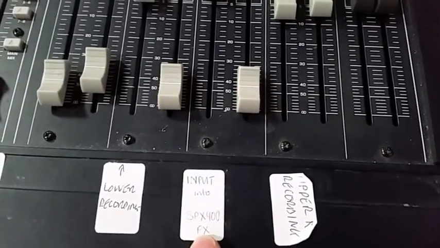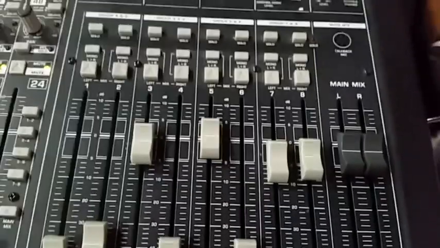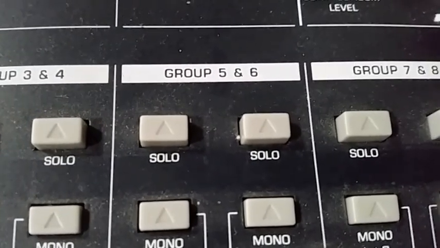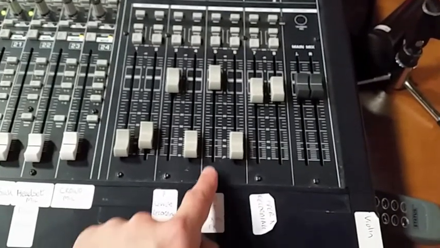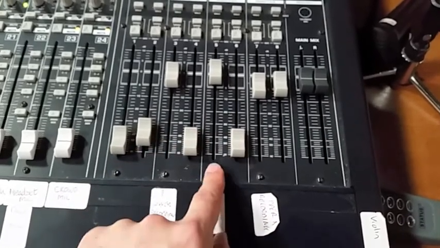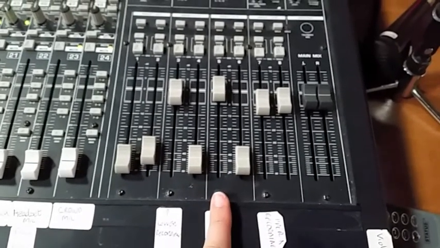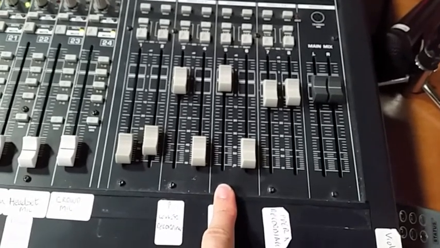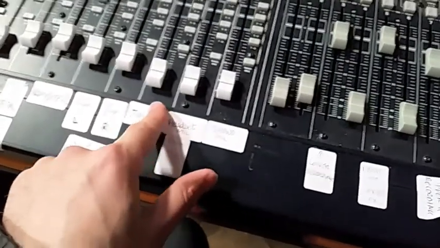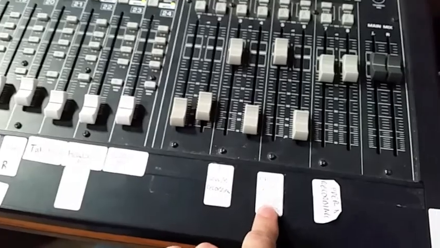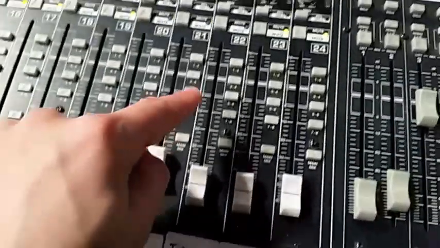Because over here on the subgroups, remember, effects unit, we're actually on 5 and 6, group 5 and 6, and we're only on 1, so we're really on group 5 there. So we're on number 5, so that means anything that we send to number 5 is going to be affected by the effects unit. So we could send a microphone, we could send the talkback, we could send anything to group 5, and the way we do that is by these group buttons here.